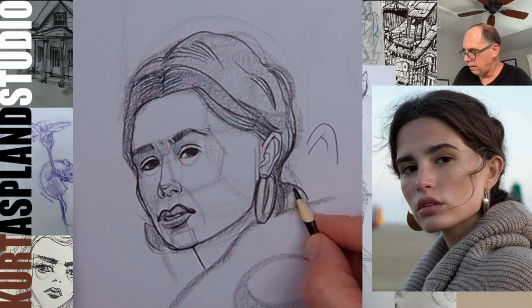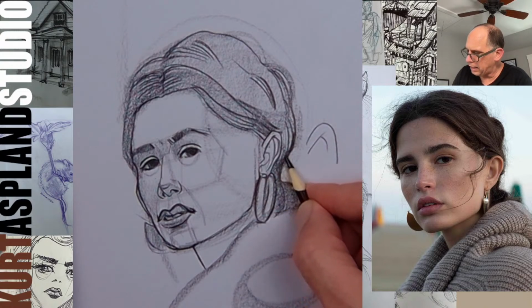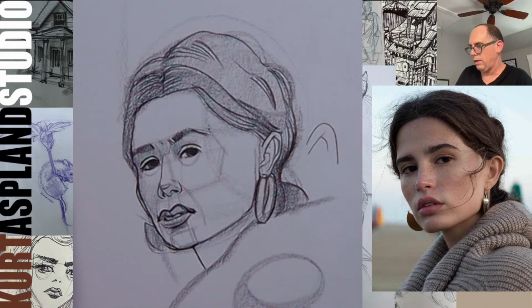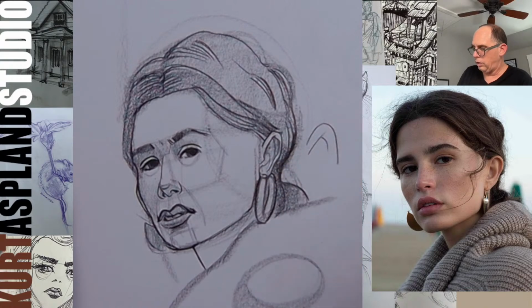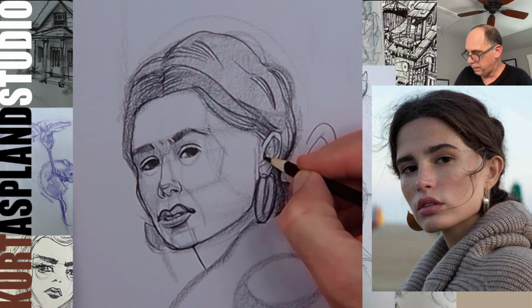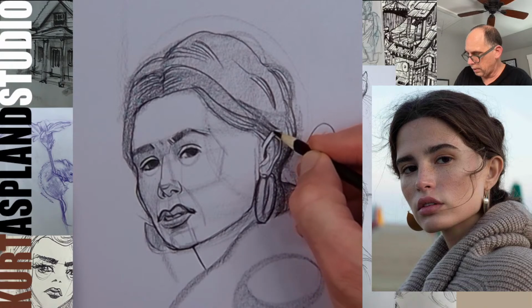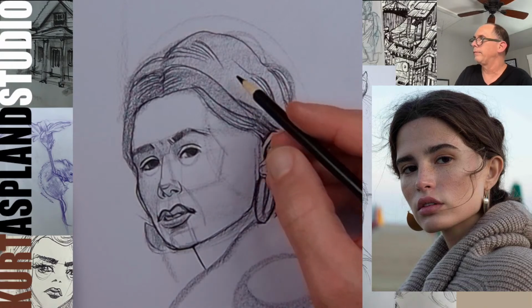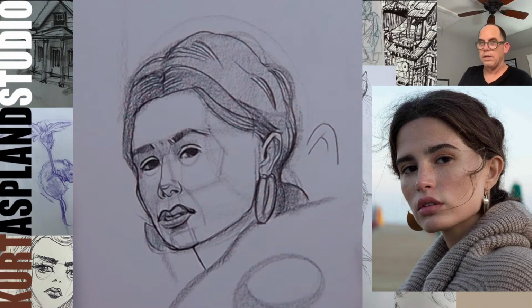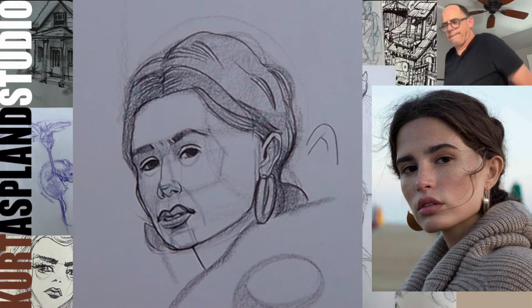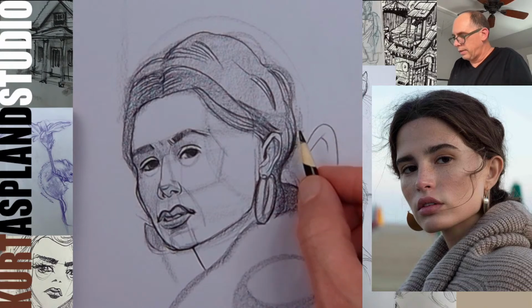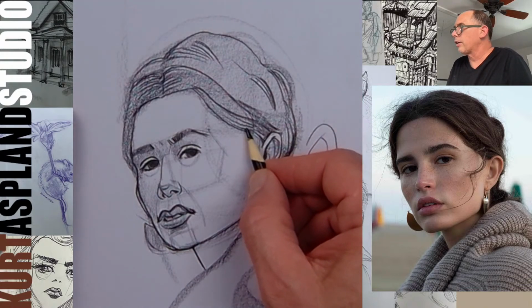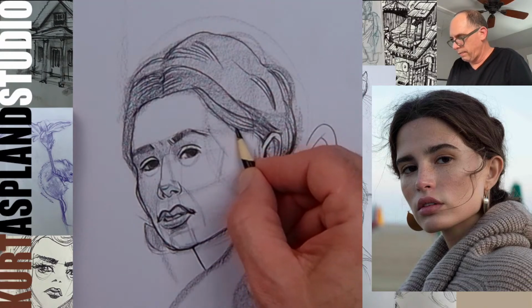Now, to accomplish that might take you 5 years to get that down. But really, it just takes that kind of time, and anyone can do it. All right, let's get this nice curl in here.